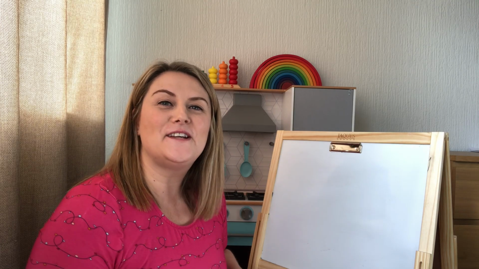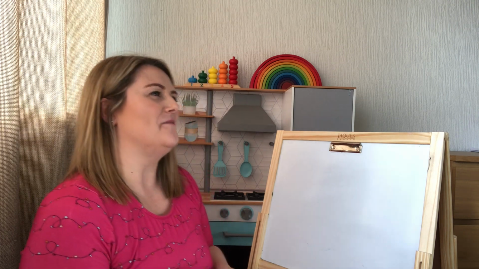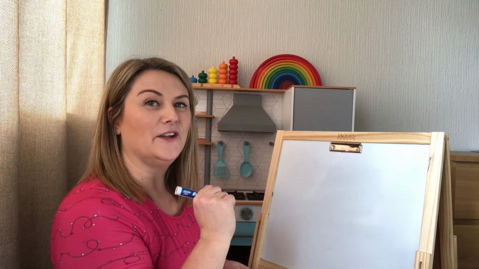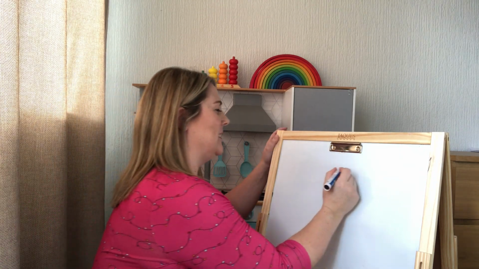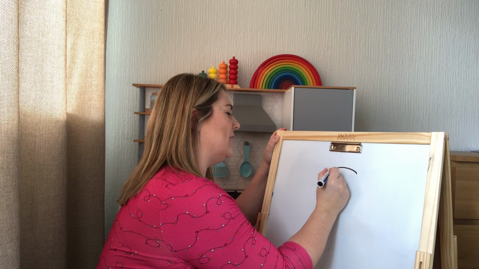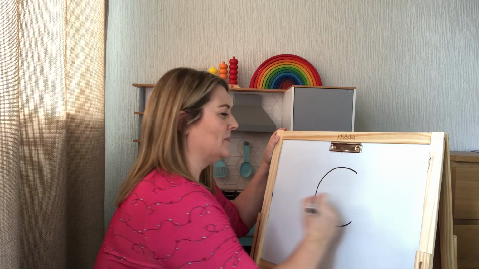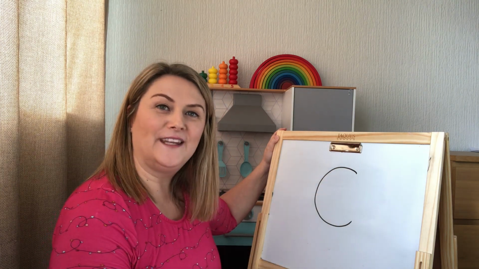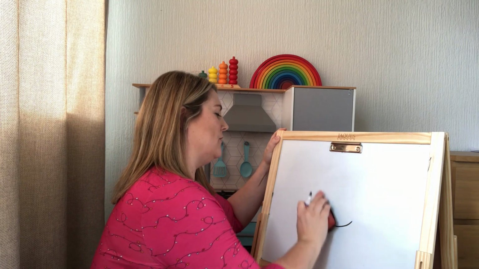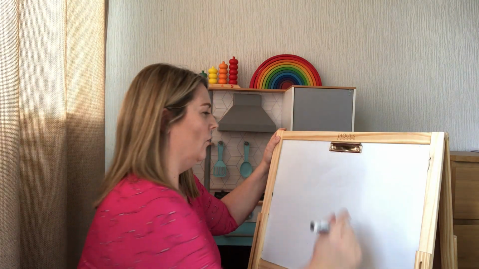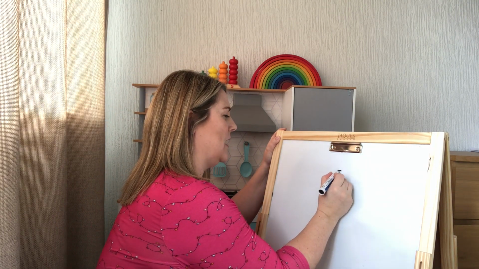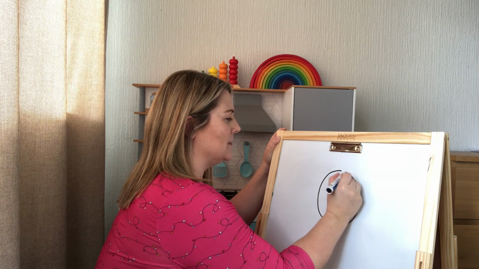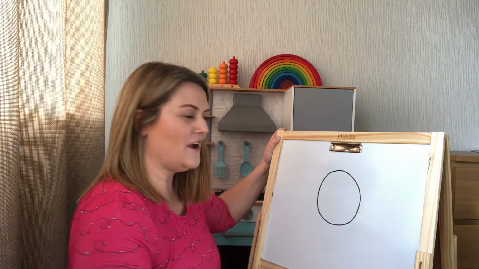So this is our first family of letters, and this is called the curly caterpillar letters, and you'll see why. We start off by forming the letter curly C. So, are you ready? We go. Curl around the caterpillar. We then move on to all around the orange, starting at the top, all around the orange.